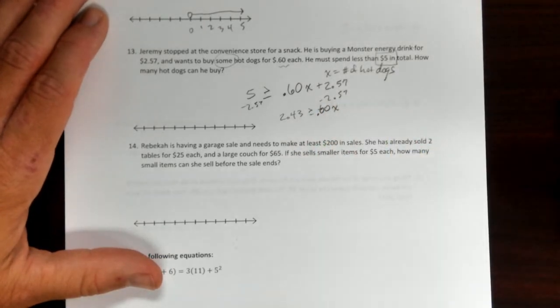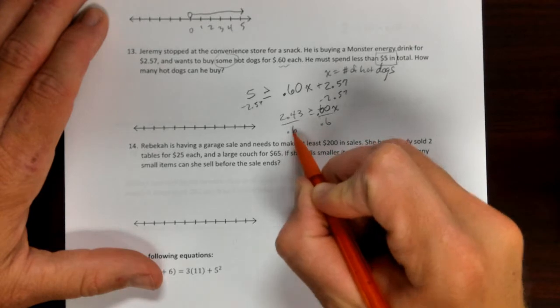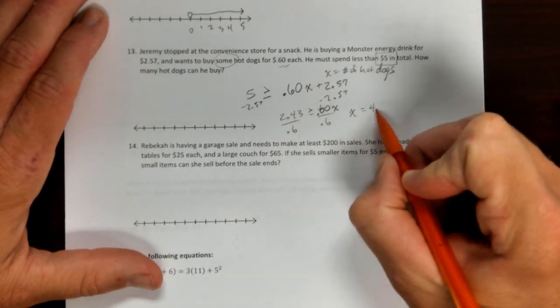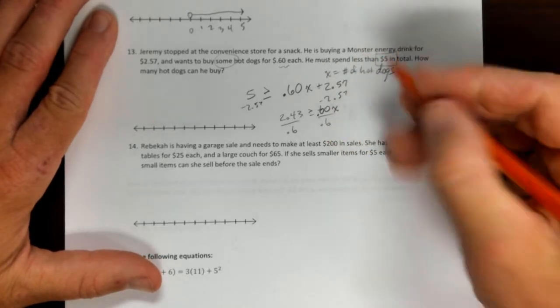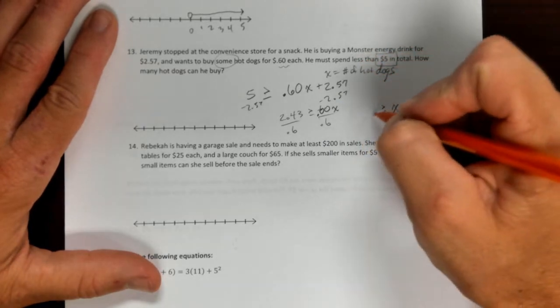Now, the last step, we're going to divide by the coefficient, so we're dividing by 0.6 on both sides. And so my answer is x equals 4, sorry, not equals. All right, so x less than or equal to 4.05.